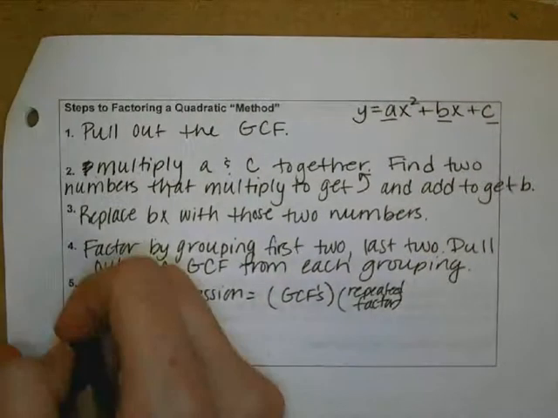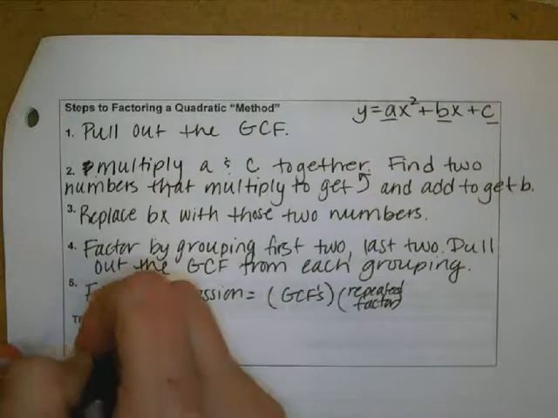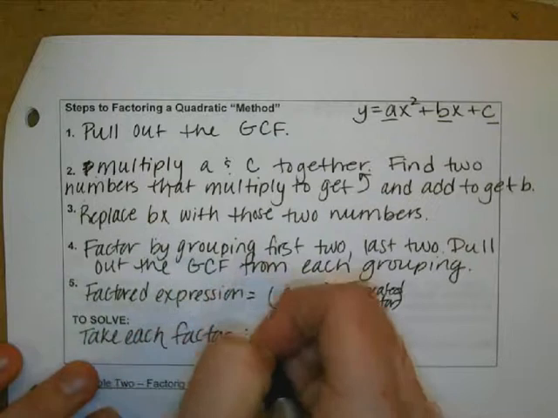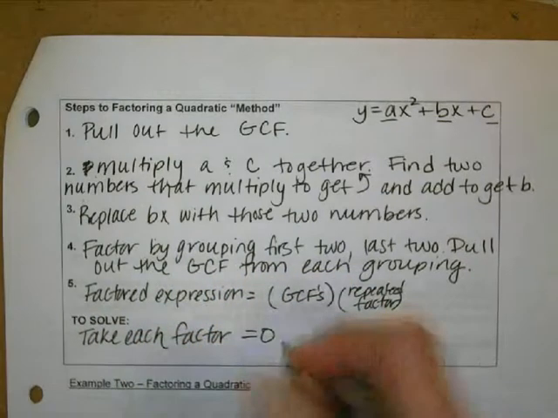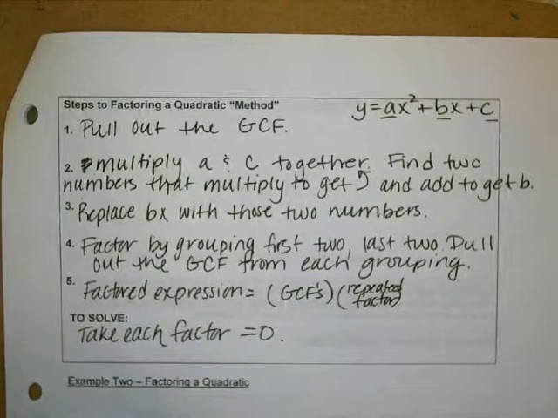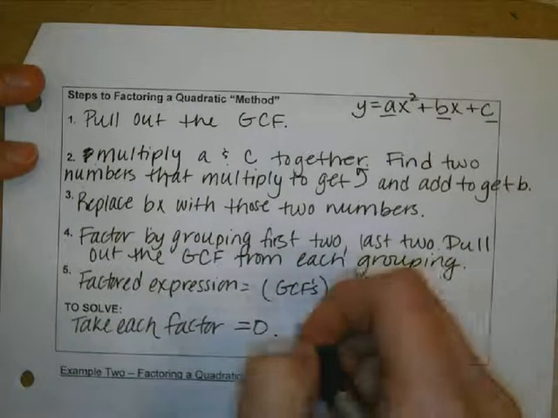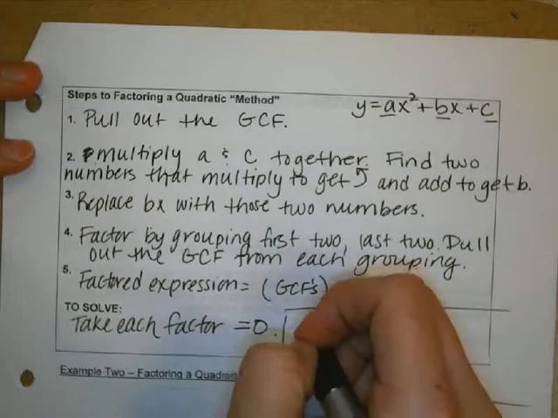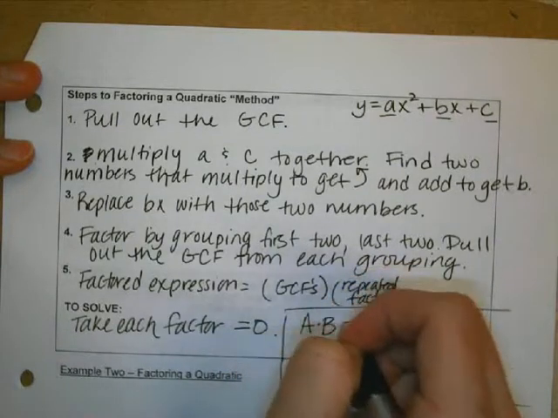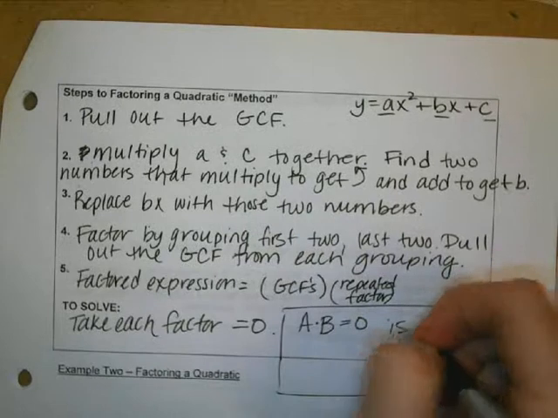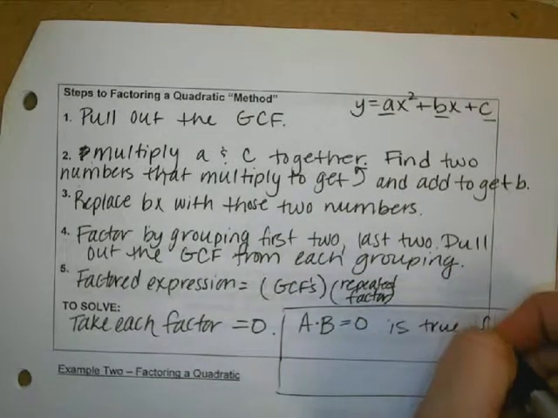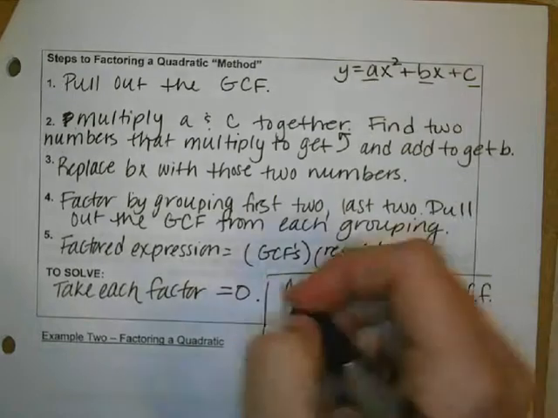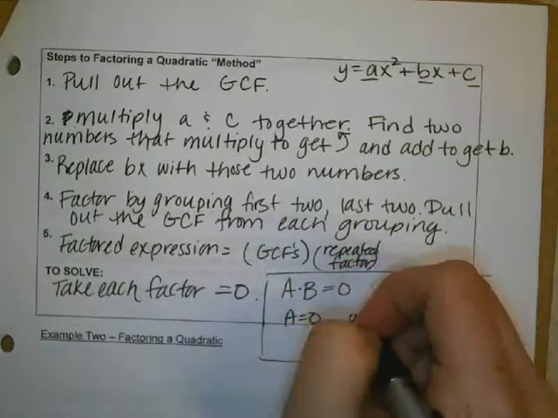To solve, you would take each factor, set it equal to 0. Now, the reason that this works is because of, and maybe you want to make a little side note here, this property, that A times B equals 0 is true if and only if A equals 0 or B equals 0.